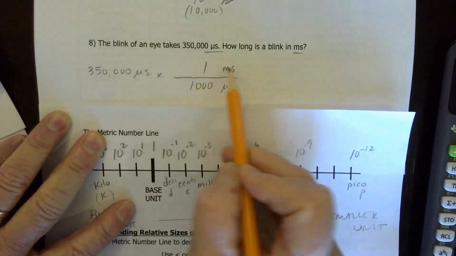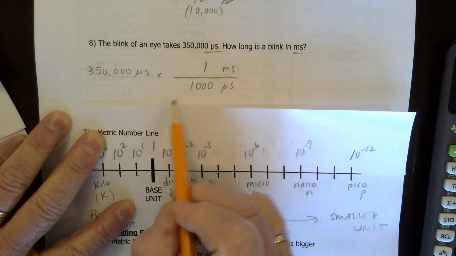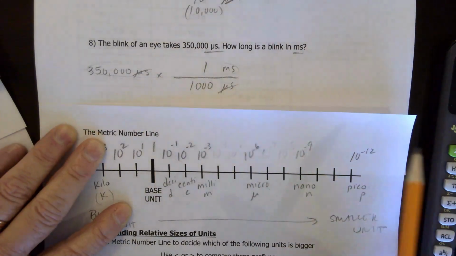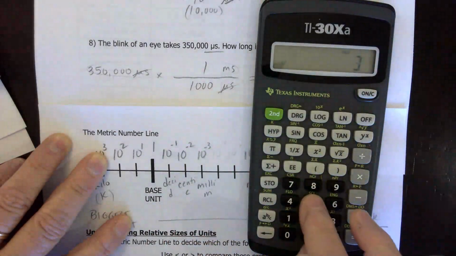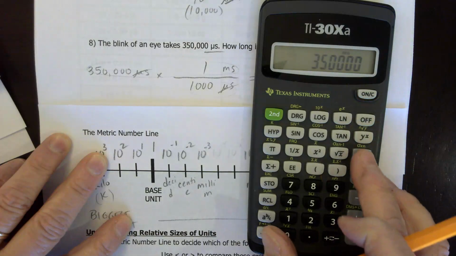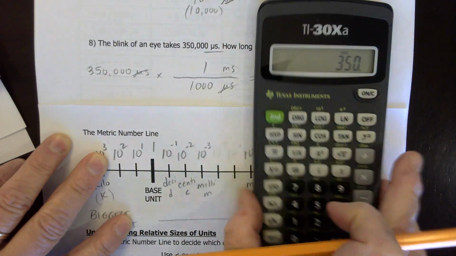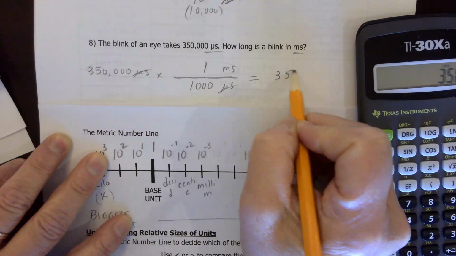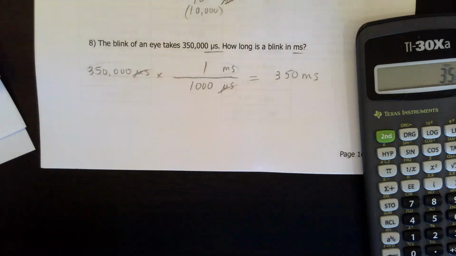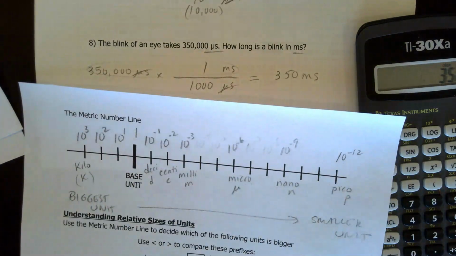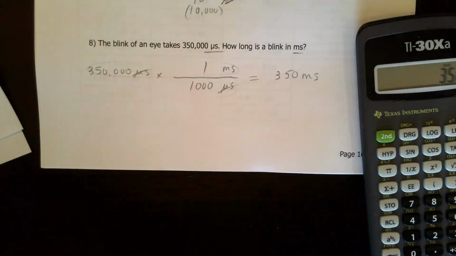So when we multiply everything across the top and divide by anything on the bottom, microseconds over microseconds will cancel, and the math becomes 350,000 divided by 1,000, which really I should not have needed a calculator for, but here we are. Okay, so that right there is how you use dimensional analysis to help you convert between metric units.